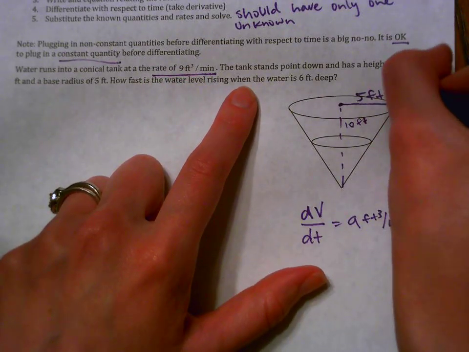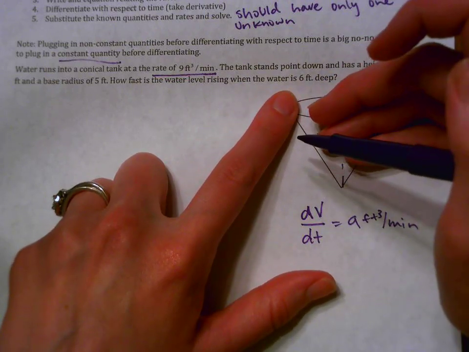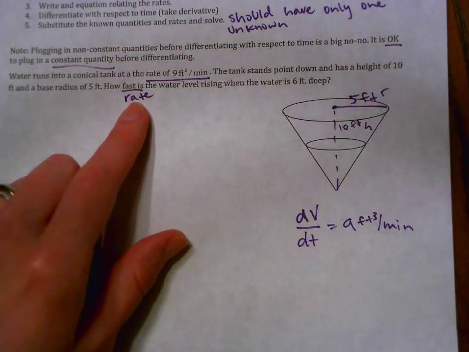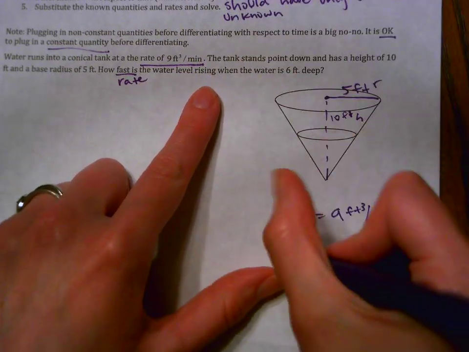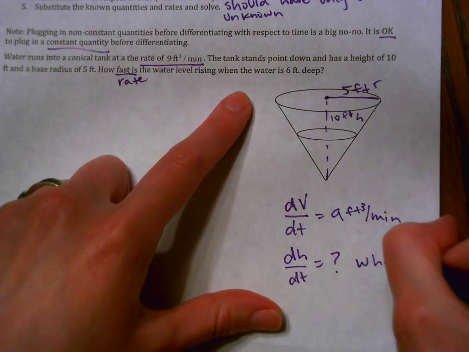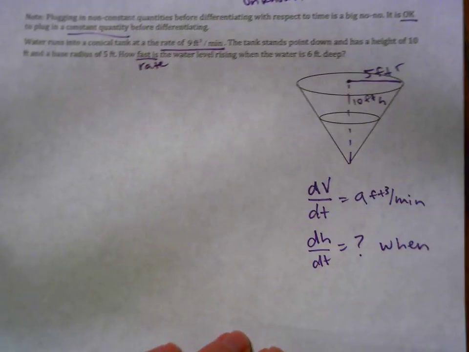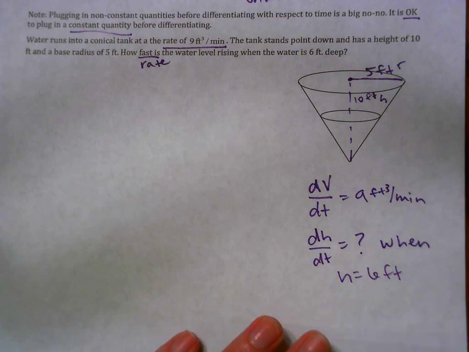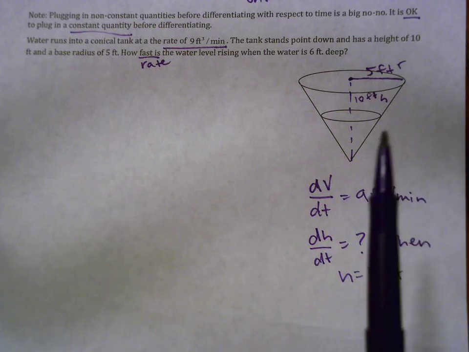So what we have here is we have R and we have H. And we want to know how fast is this water rising when it's 6 feet deep. So what is that asking for? How fast something is, that's a rate. You're looking for a D number. So if you're looking for how fast it's rising, that's the dH dt is what you're looking for when the water is 6 feet deep. So would that be your H or your R? That is your H. 6 feet. So that's kind of like step 2. You're just kind of organizing everything they give you and put it in the notation we're looking for.